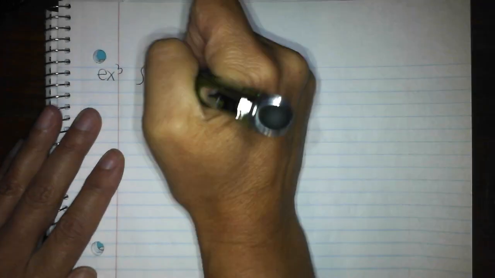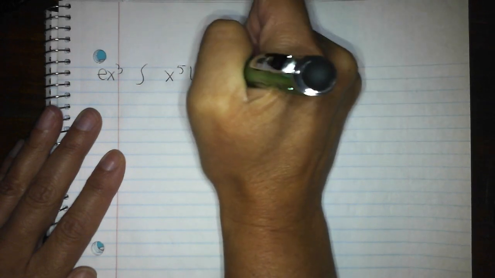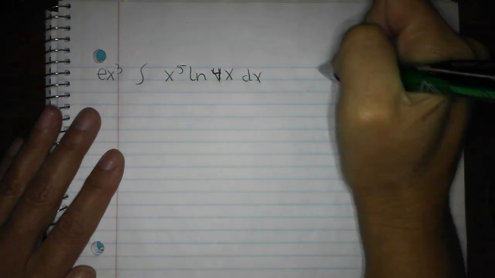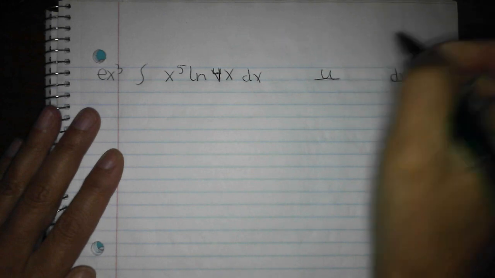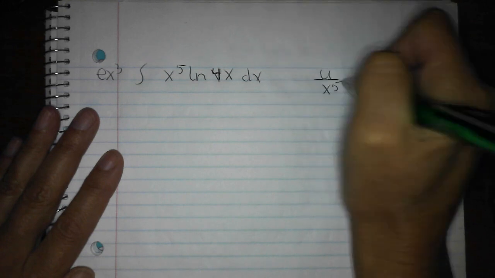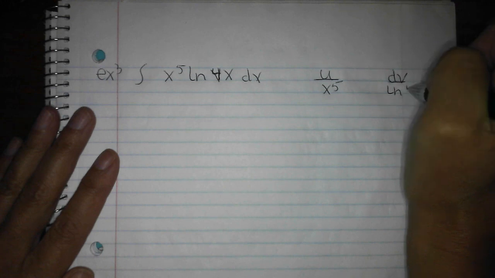Antiderivative of x to the 5th, ln of x, or ln of 4x dx. Okay, so u dv. Looks like we want x to the 5th here, because we know that'll go to 0, or at least start it there. And then over here we've got ln of 4x.